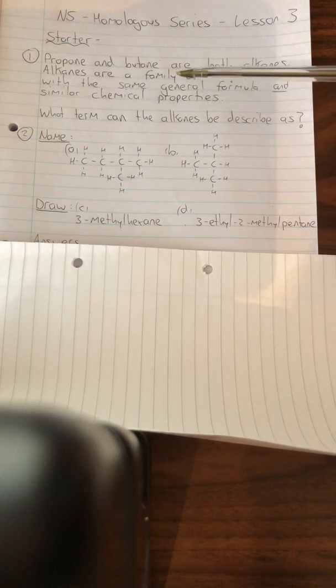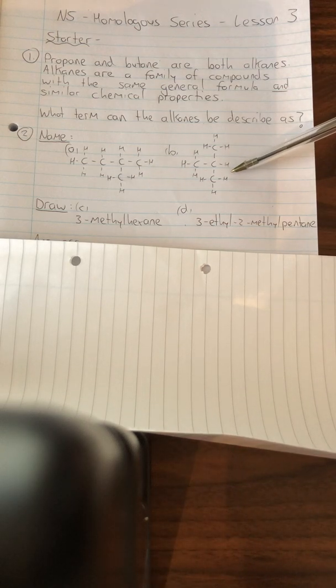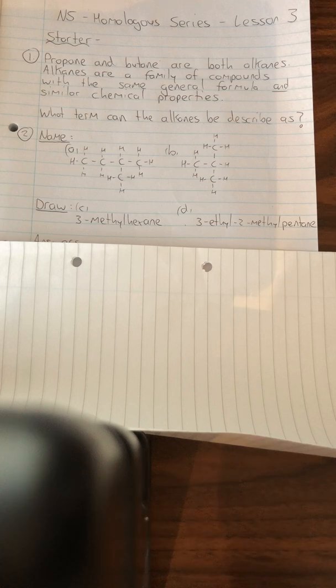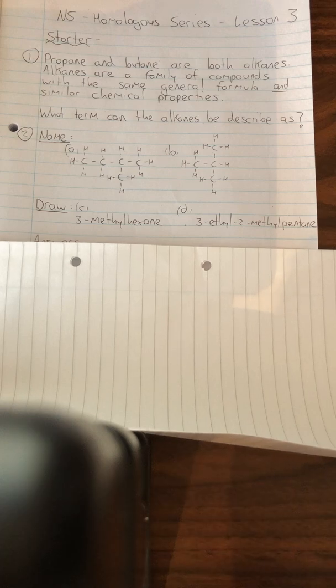Question 2, I want you to name A and name B. Remember our steps: identify our longest chain first, number our longest chain from the side closest to the branch, circle the branch, name the branch, and then bring it all together. That was described in lesson 2.